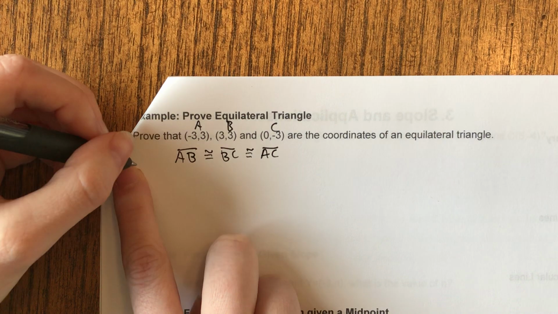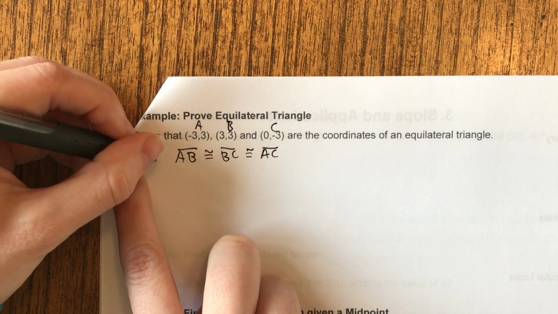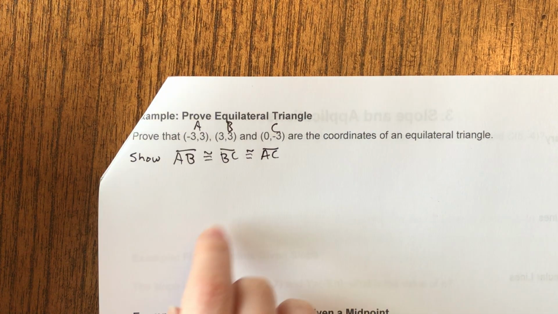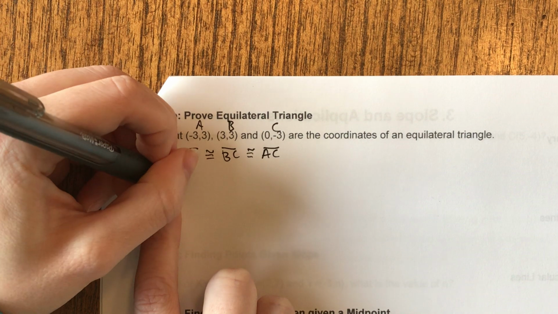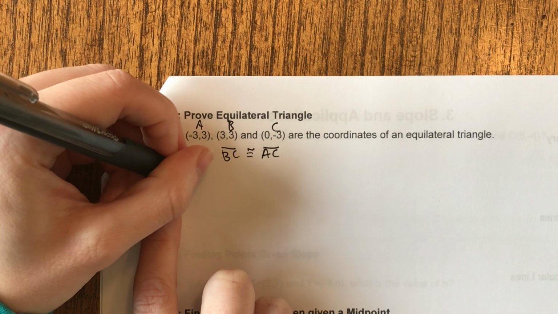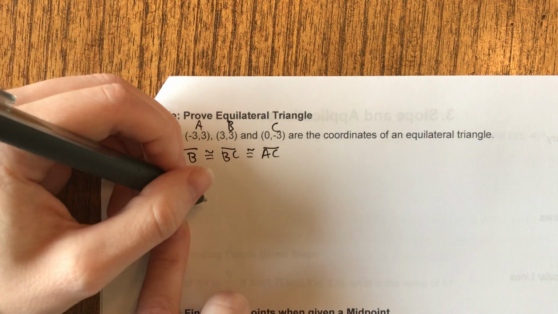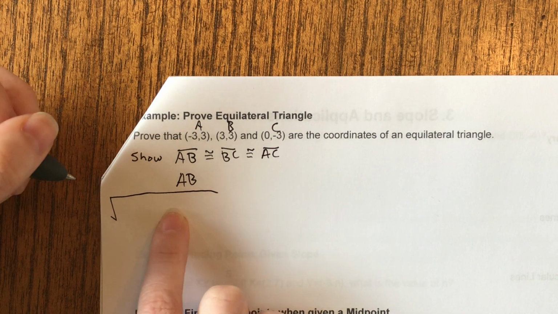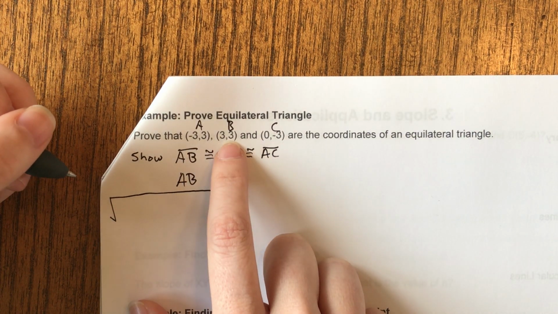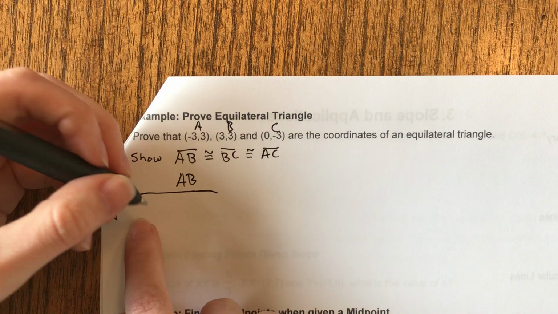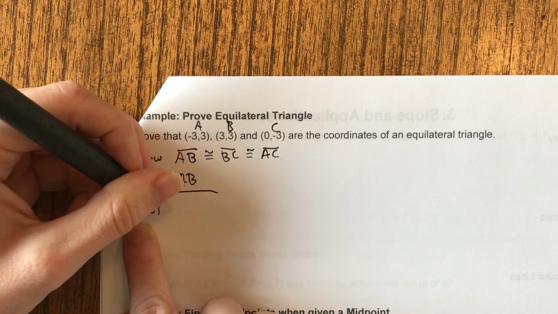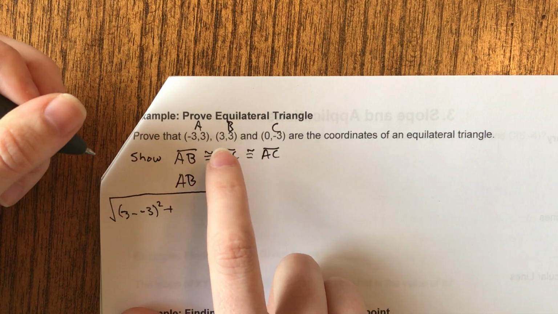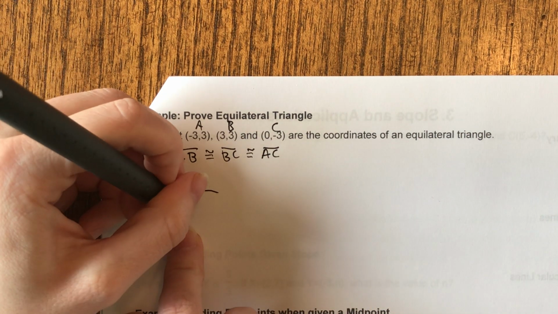And if this is true, we'll say show that this is true. And if all of our sides are congruent to each other, then our triangle is equilateral. So we'll find the distance between A and B, so the length of side length AB. I'm going to go ahead and draw that. So we're using just point A and just point B here. So we're going to say x2 minus x1, so 3 minus negative 3 squared plus y2 minus y1, 3 minus 3.